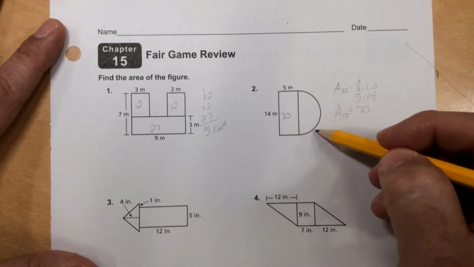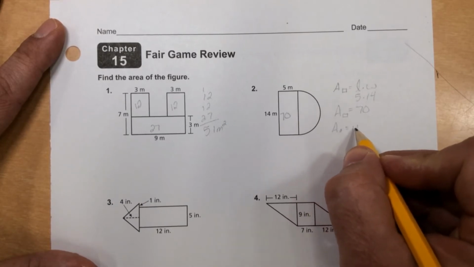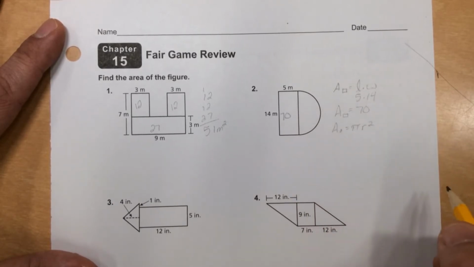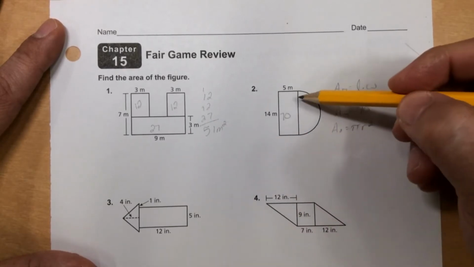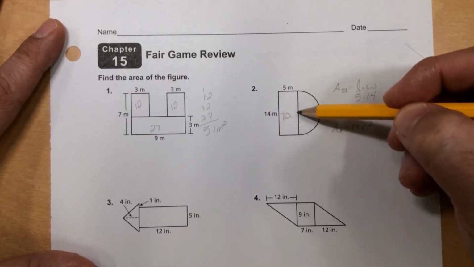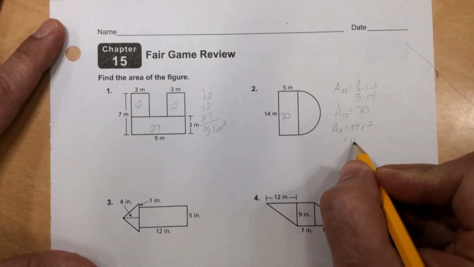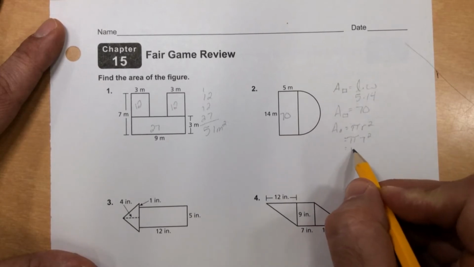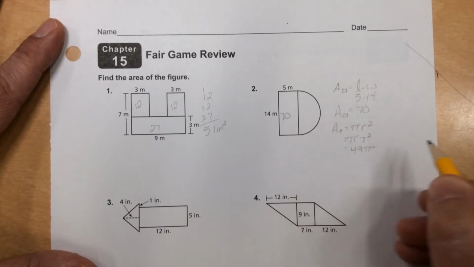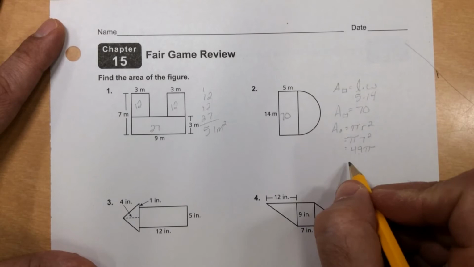But we've got this half circle over here. Well, the area of a circle is pi r squared. We want a half circle, so we'll cut it in half when we're done. The radius, if it's 14 all the way across, remember the radius is halfway across, will be 7. So this would be pi 7 squared, which would be 49 pi. Now, we do have to have half of that, not the whole thing. Half of 49 will be 24.5.